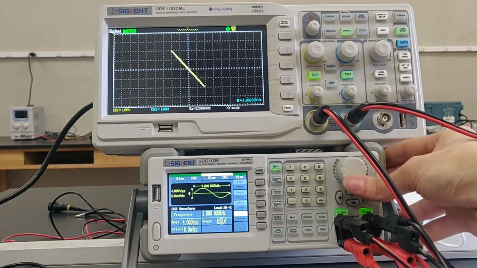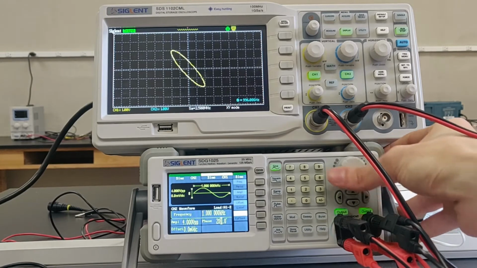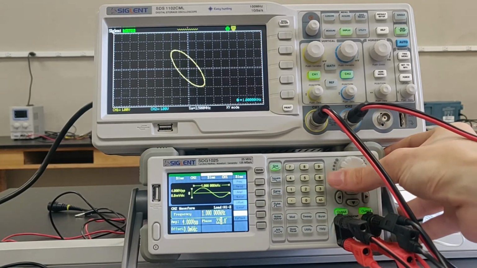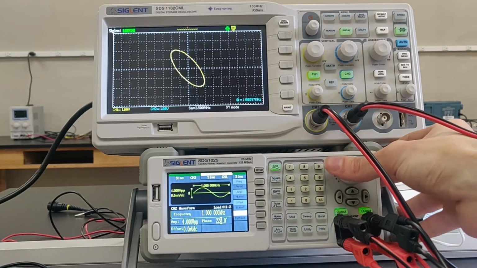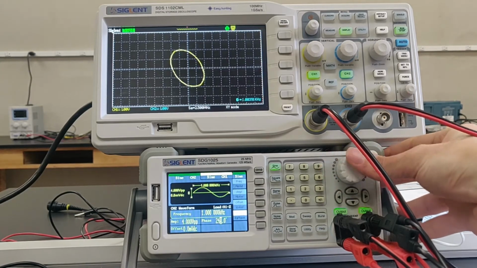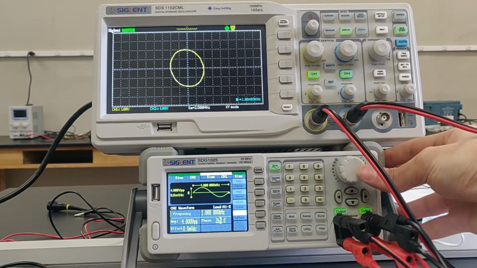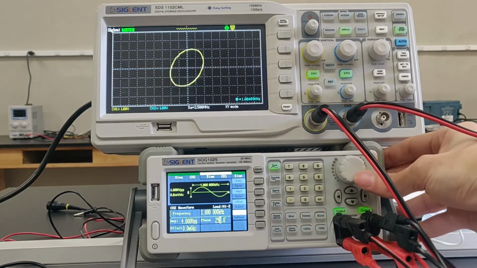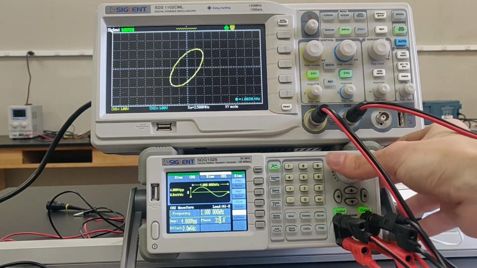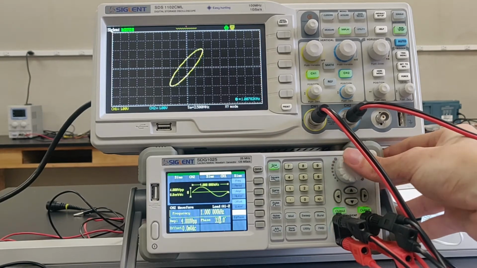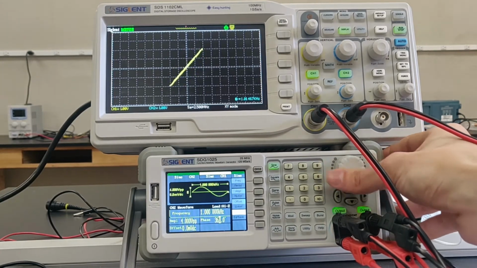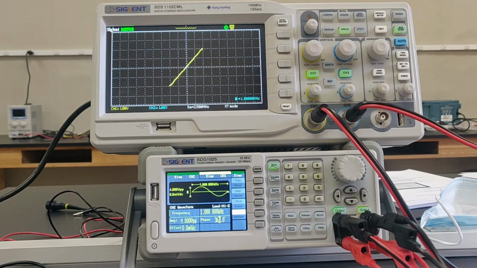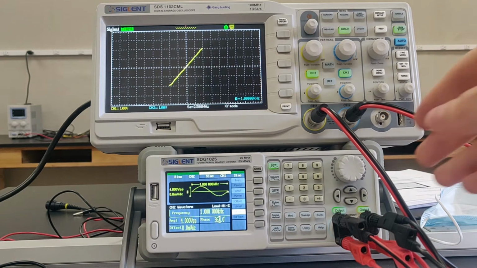And I'll just continue. So at 225 and at 270, we once again will start to see a circle appear, and then as we continue going all the way back to 360, we are back at our original position.